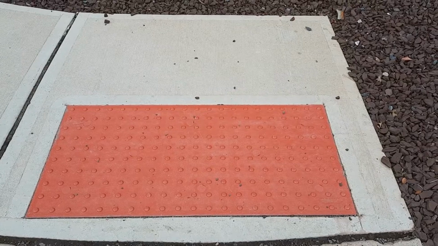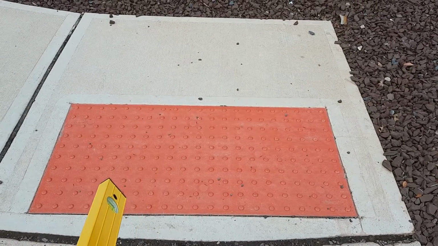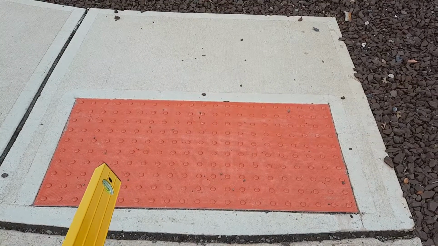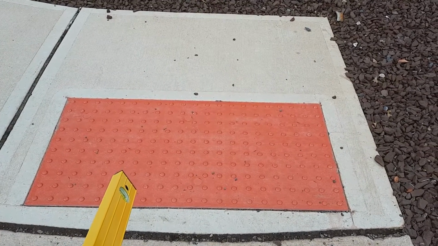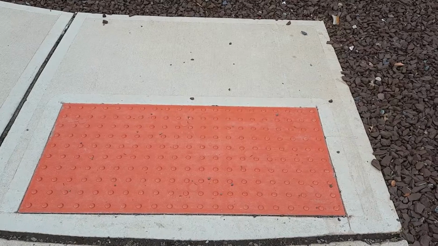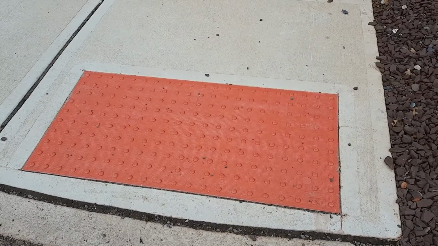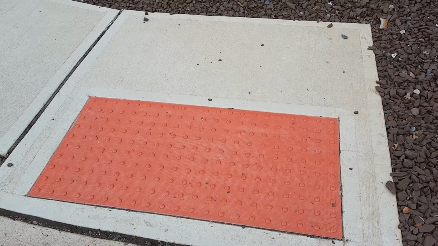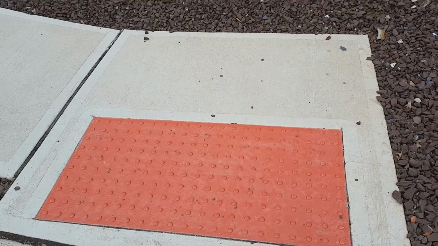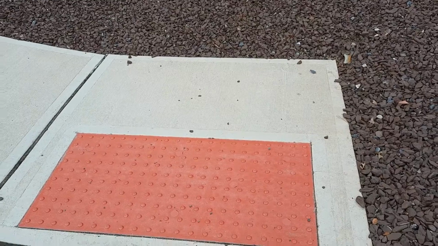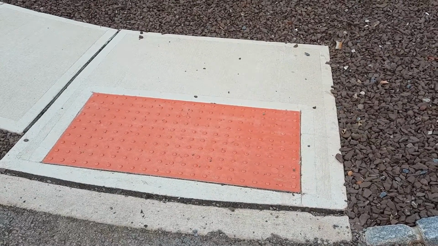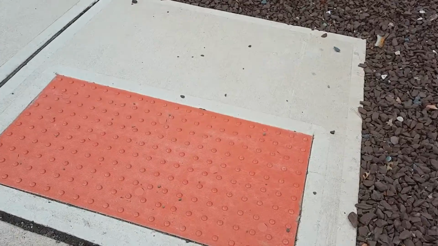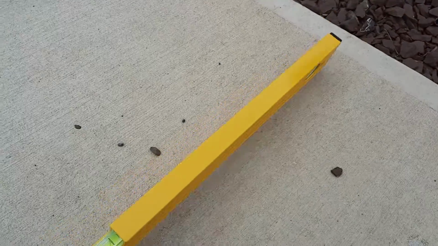So one of the first things you're going to do is verify that all of the curb ramps that enter the road or enter the parking area have a detectable warning surface on them. All right, the size is pretty standard. I think it's like 2x6, something like that, or 2x4. Anyway, you also want to check the landing pad. All right, the landing pad has to be at least 4 feet by 4 feet. In this case, this entire surface is going to be the landing pad.